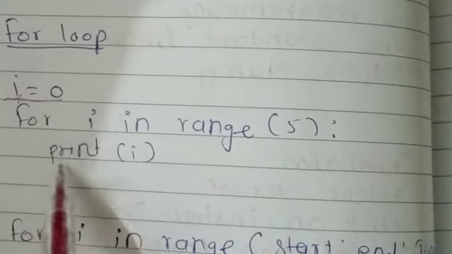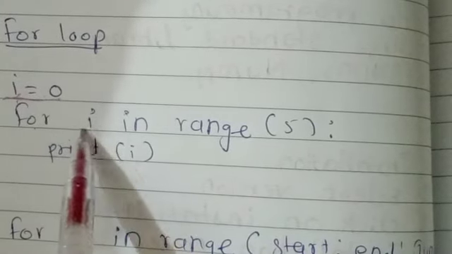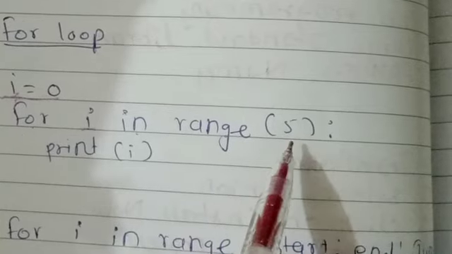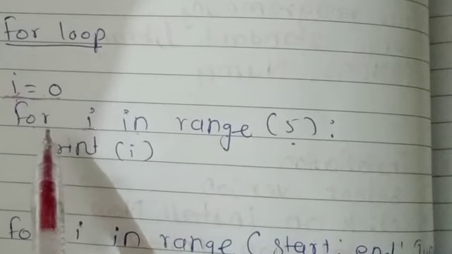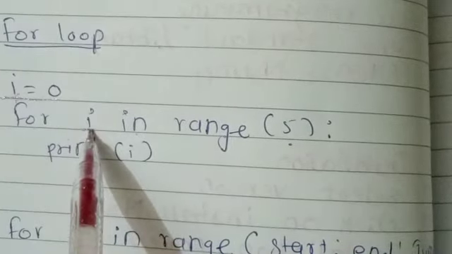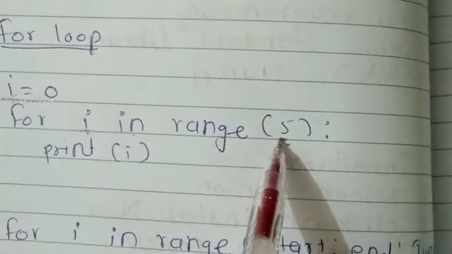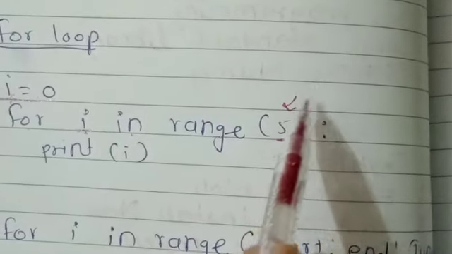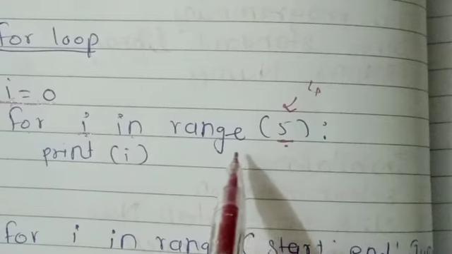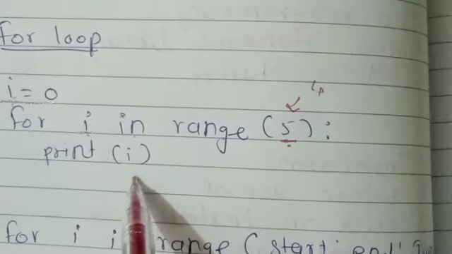Okay, i equals 0: for i in range 5. That means we are running a loop from 0 to 5. So the fifth iteration is not executed, it will run up to 4 only. So we are printing i.